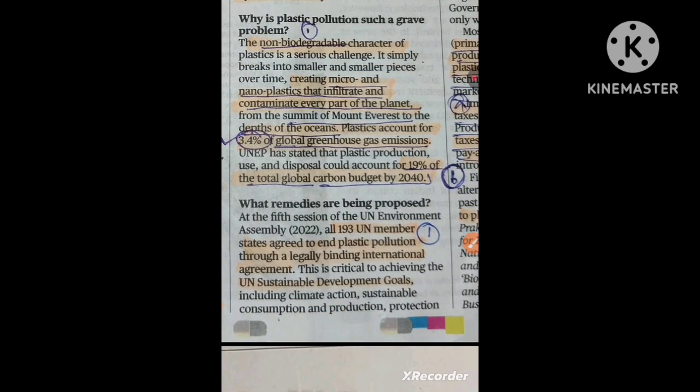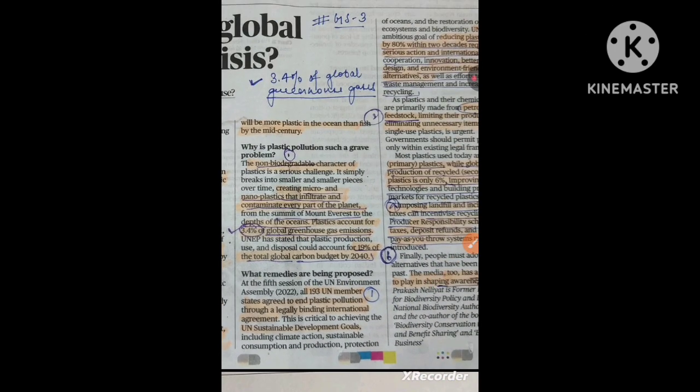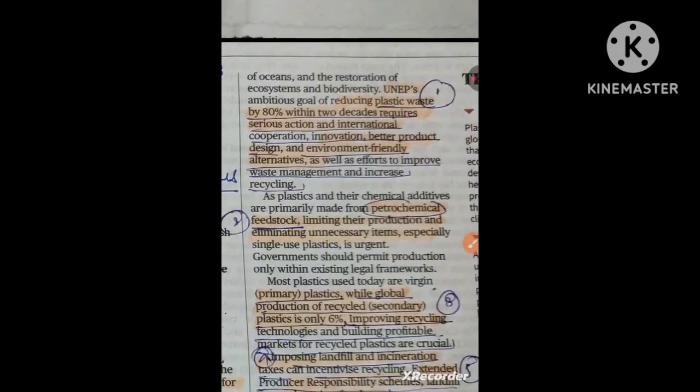In the remedies section, the important one, we all know what the remedies are, but UNEP's ambitious goal of reducing plastic waste by 80% within 2 decades, you can say it is a goal. We have to reduce plastic waste by 80% within 2 decades, which requires serious action and international cooperation, innovation, better product design, and environment friendly alternatives, as well as efforts to improve waste management and increase recycling.